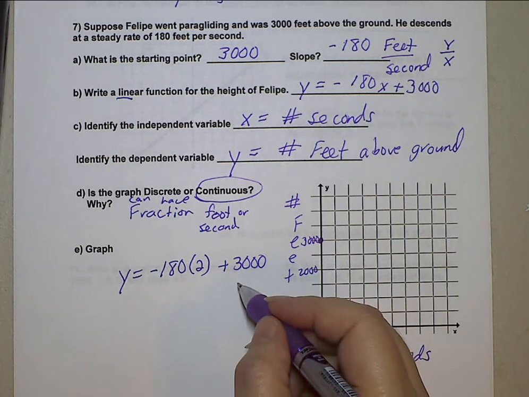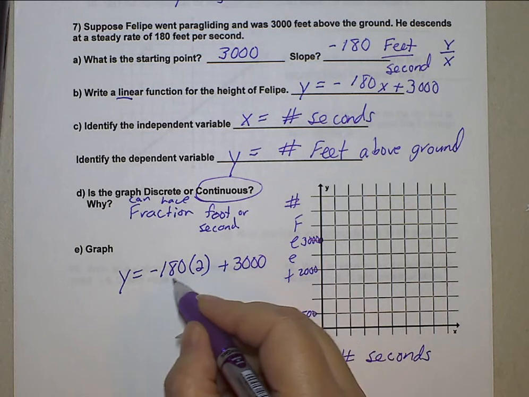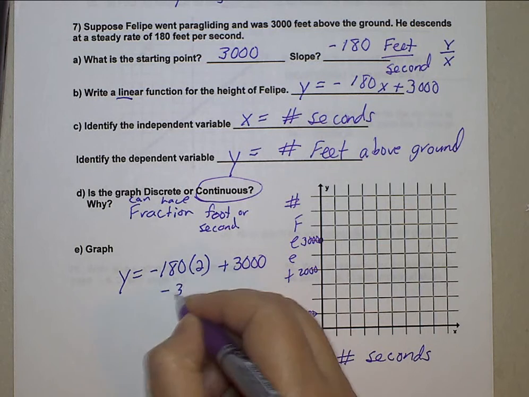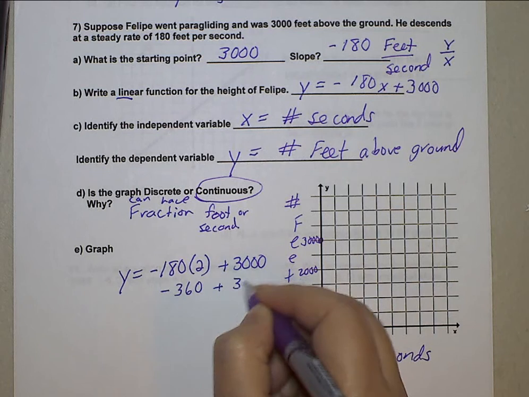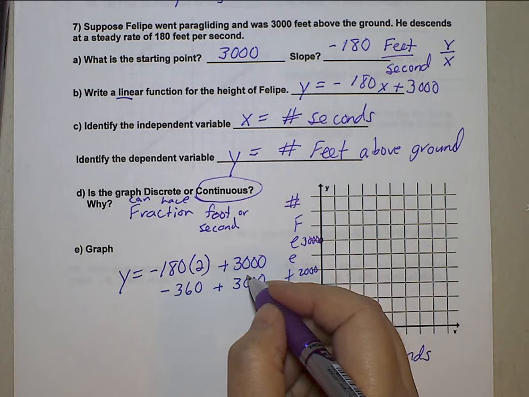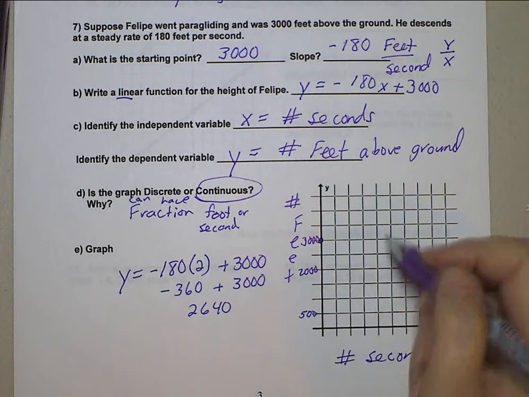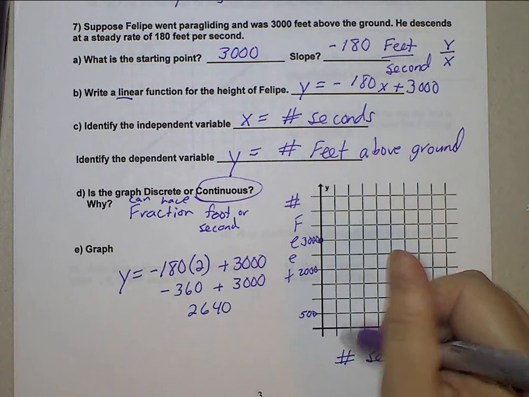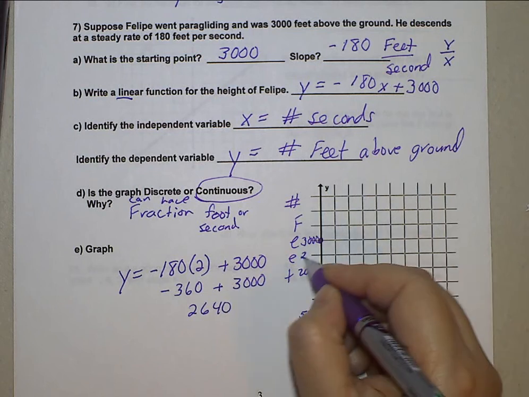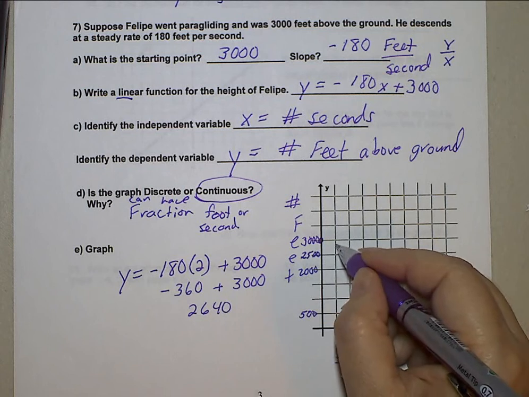To get that, I have negative 180 times 2 is negative 360 plus 3,000 is 2640. So this one was 2,500, so it's going to be somewhere in between here.